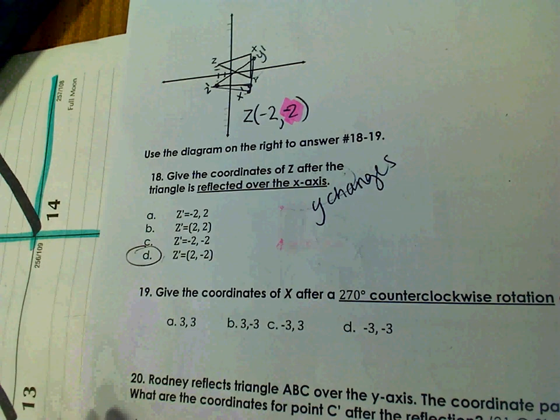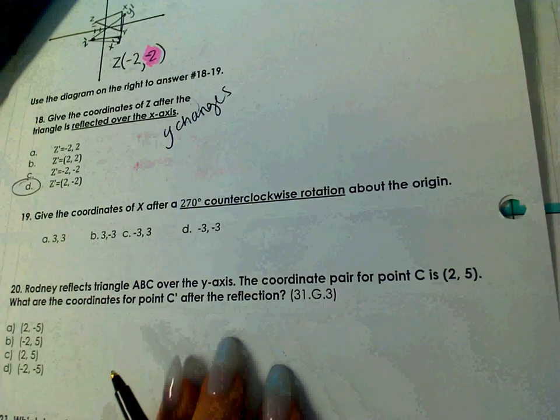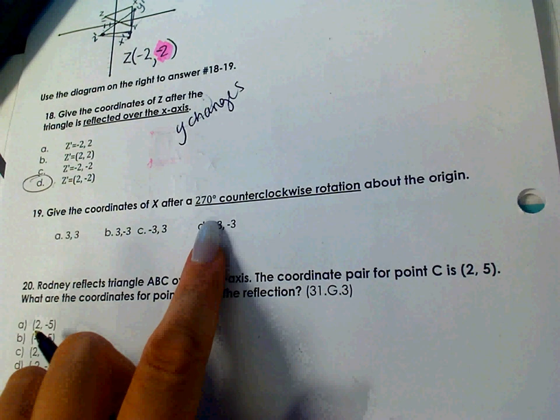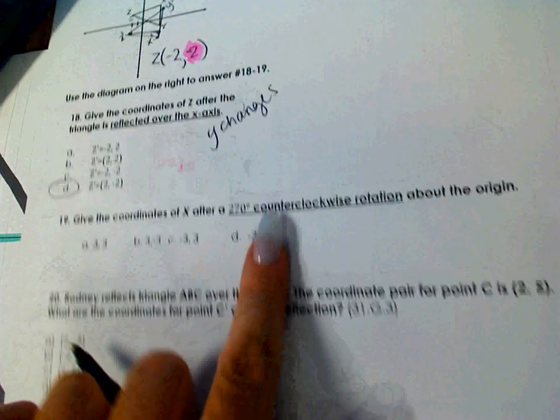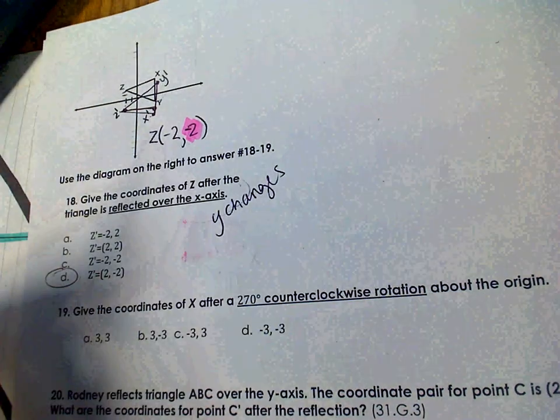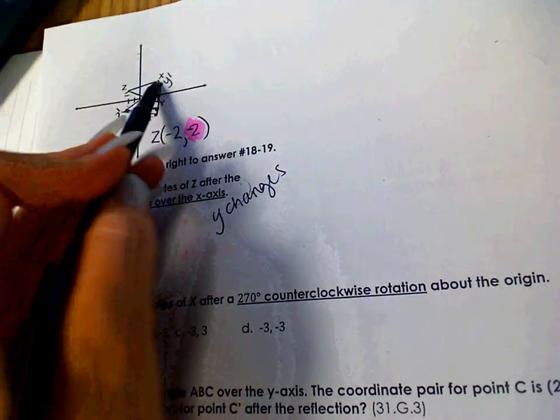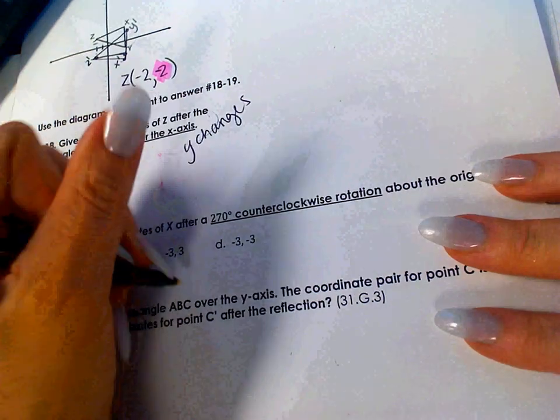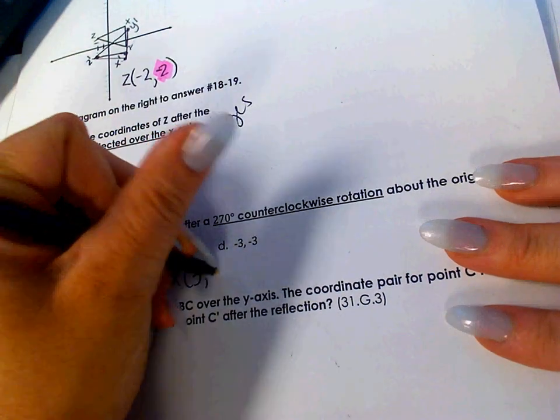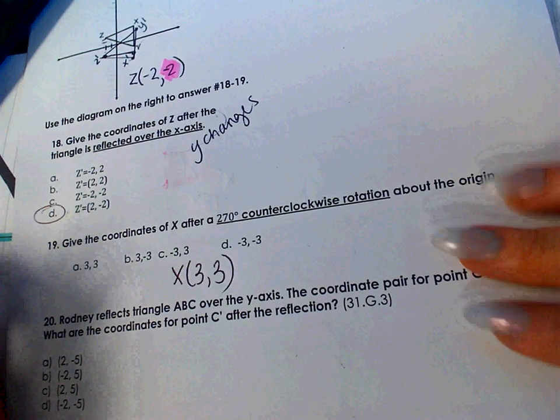Okay? Give the coordinates of X after a 270 counterclockwise rotation. So X right now is +3, +3. And we can use our paper.